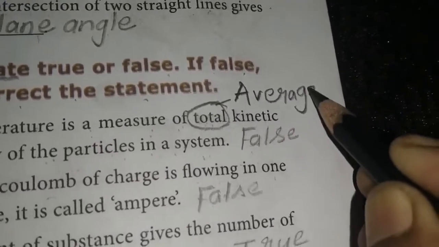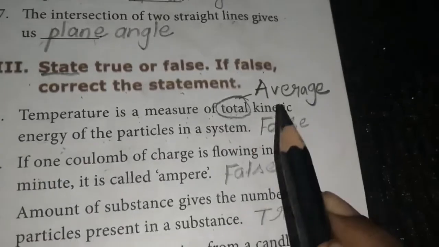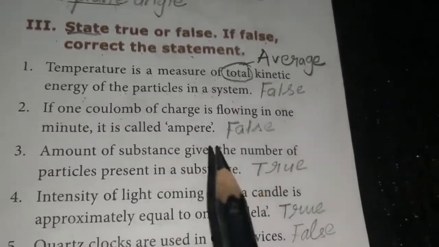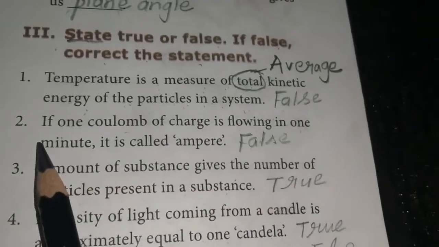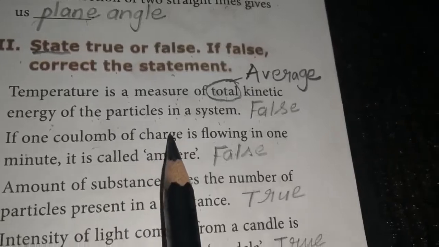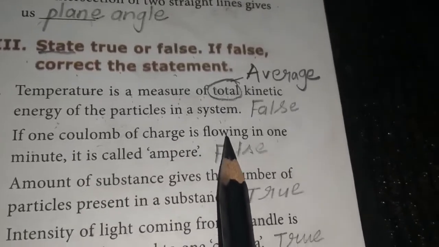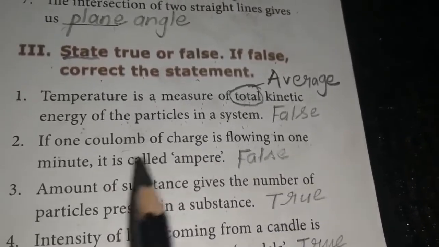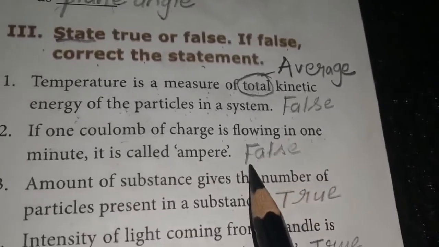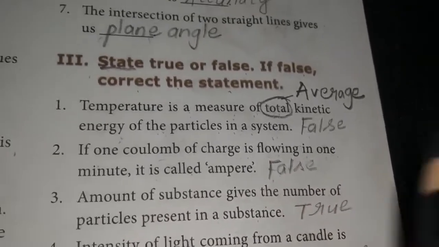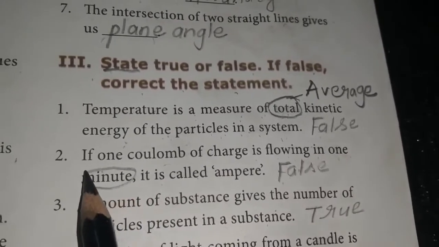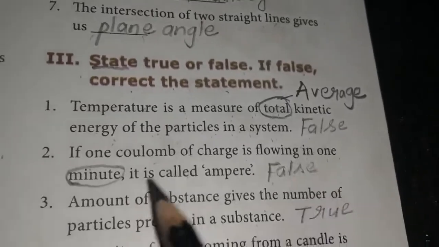Average kinetic energy of the particles in a system. And then second question, if 1 coulomb of charge is flowing in 1 minute, it is called ampere. So this is also false, because here we have to correct it to 1 second.